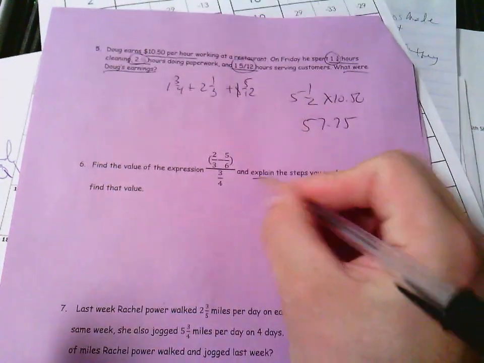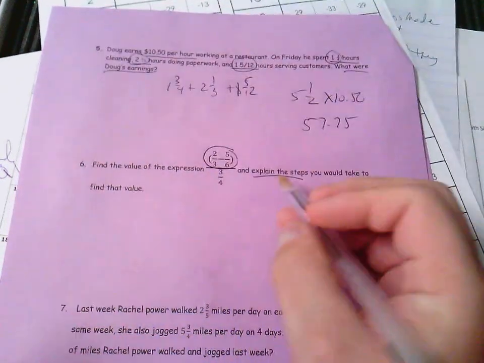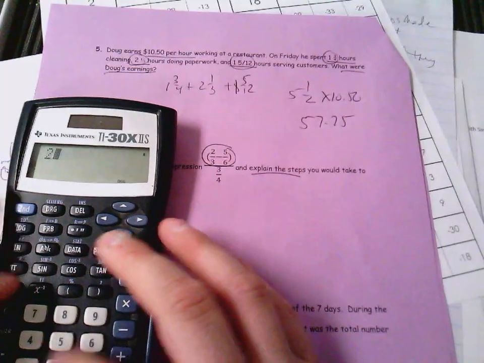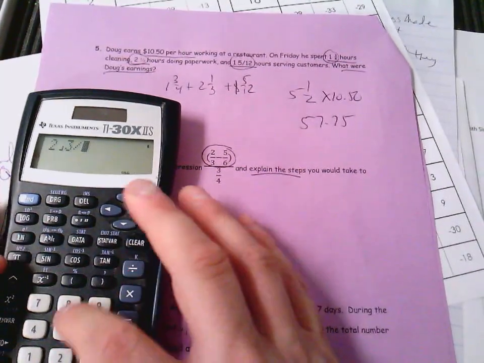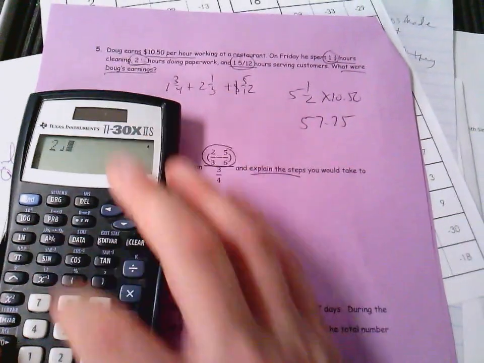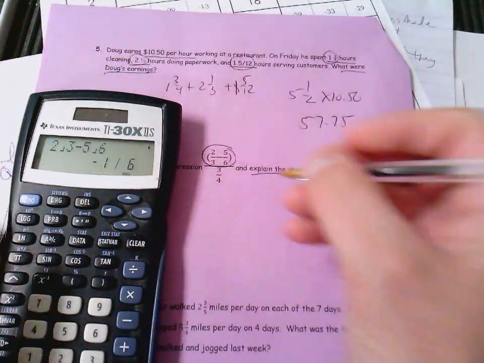Number 6 is another orders of operations, and it also says explain the steps. So the first thing I'm going to do is the math. One of the easiest things to explain is to just do it first and then explain what you did. So we're going to do 2/3 divided by 5/6. Oops. 2/3 minus. So what happens when you hit the wrong button?